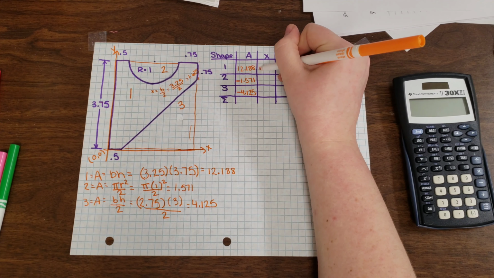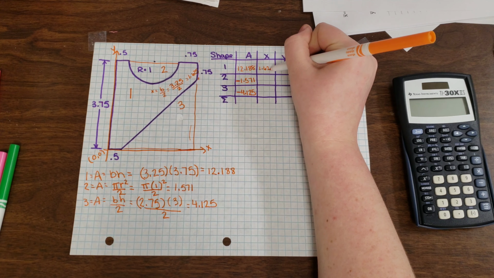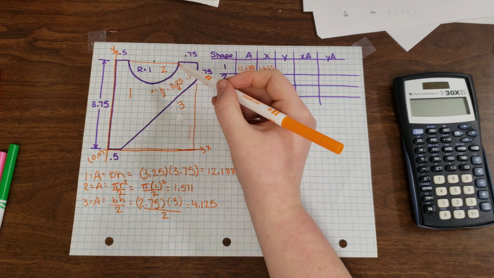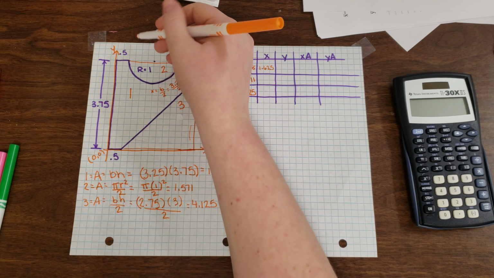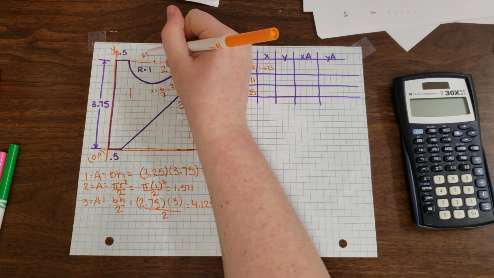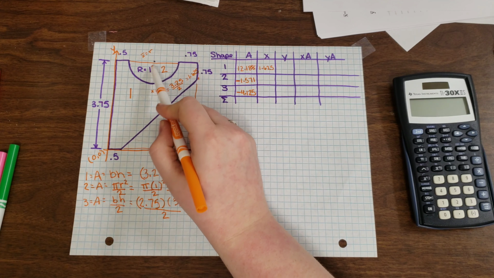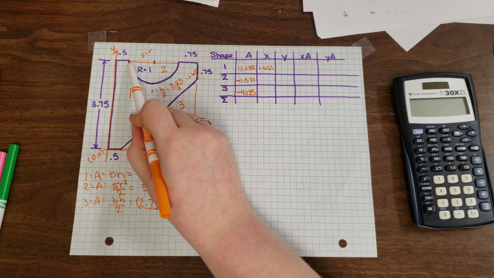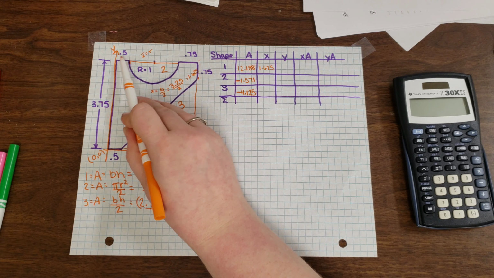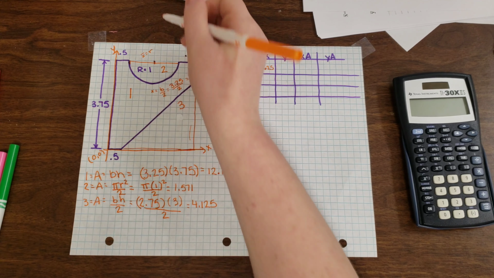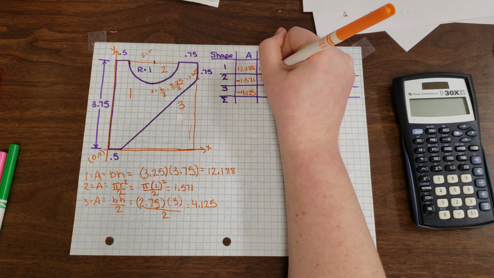So I'm going to put that in my box, 1.625. Then to find the x-bar of my semicircle, I know the x-bar is equal to the radius. The radius of this is 1. So I go from the center point over 1. That gets me to the edge of the semicircle, but I need to get to the reference axis. So I'm going to take 1 plus 0.5 and get my x-bar.